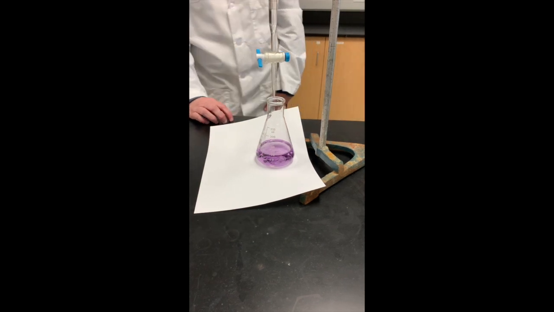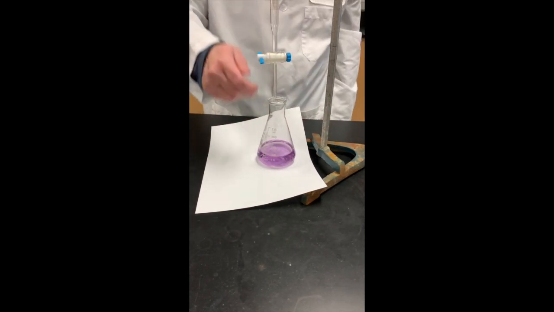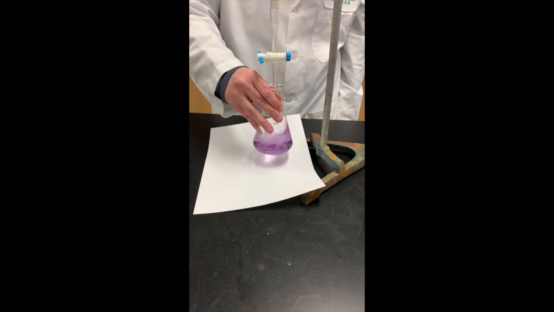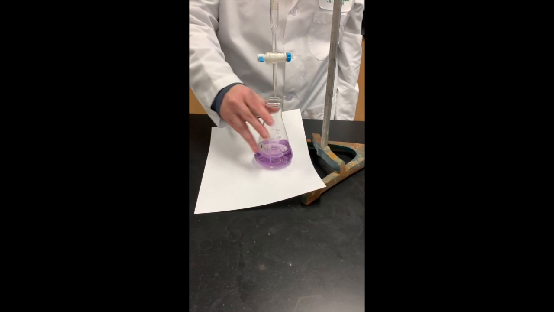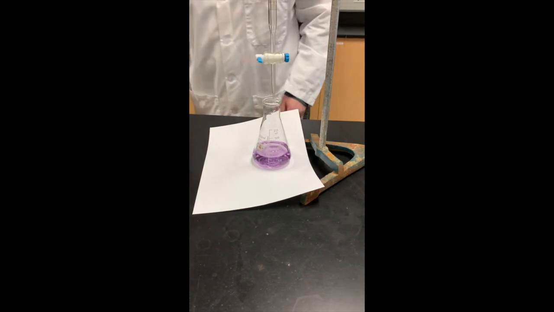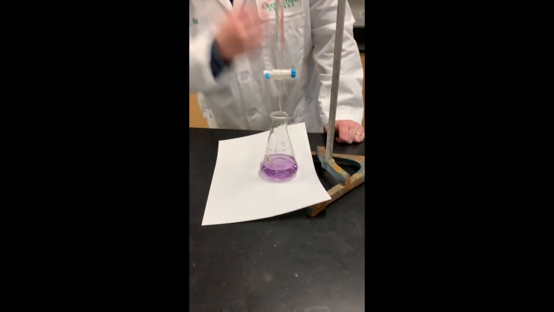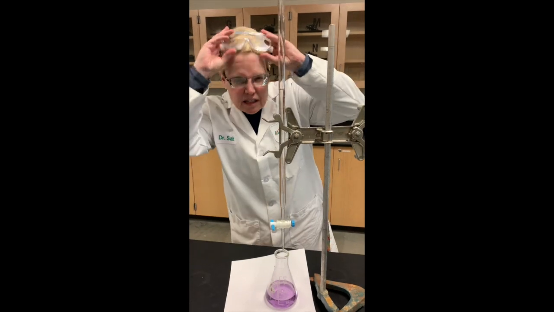And that's probably about as blue as that's going to get. I know it looks a little purple, but with the volume change, it doesn't really change too much. So we'll go with that. And we've got that at 28.6.